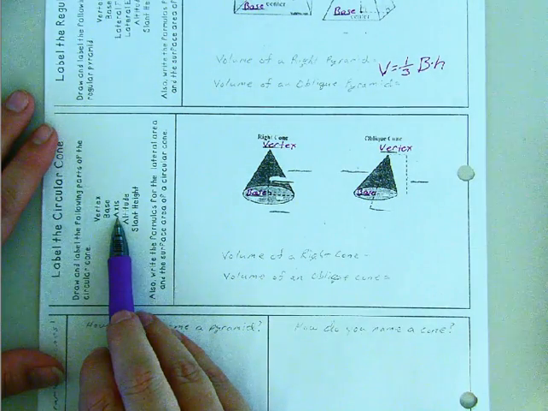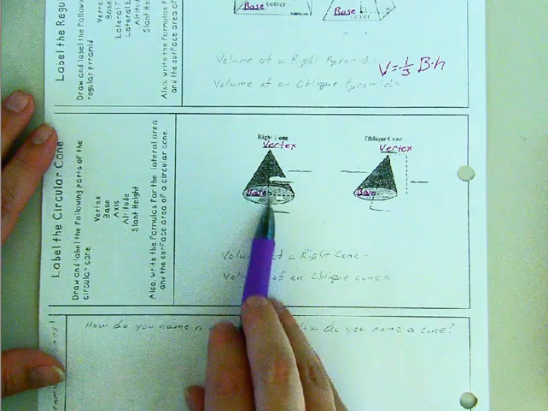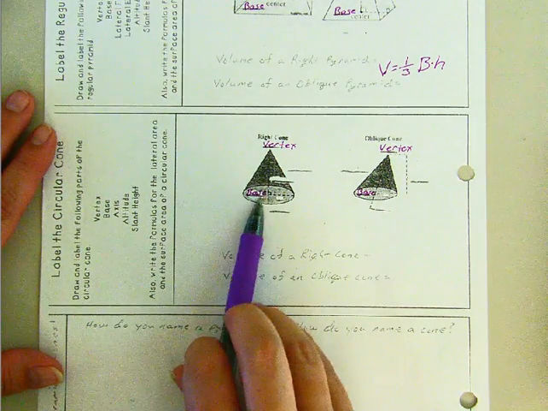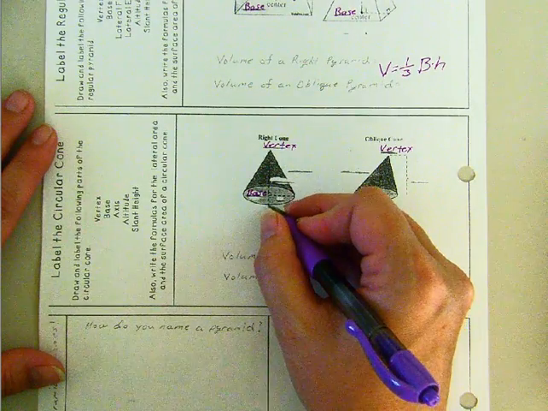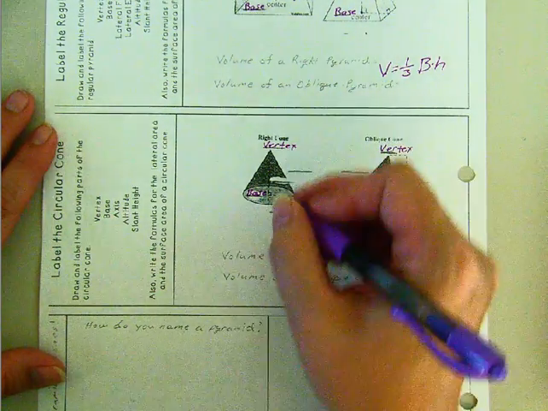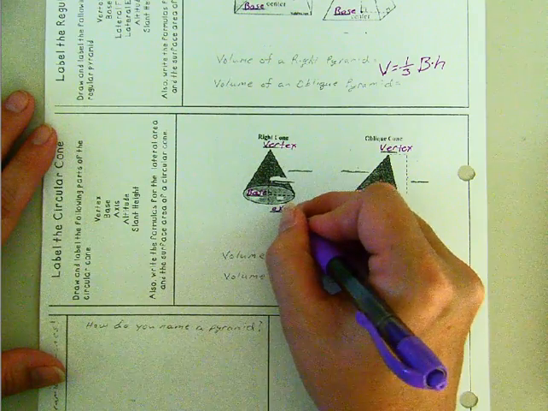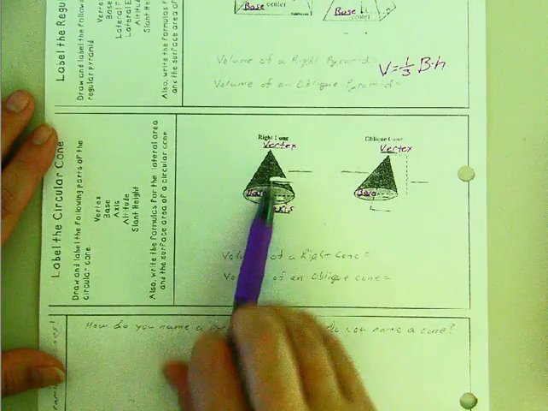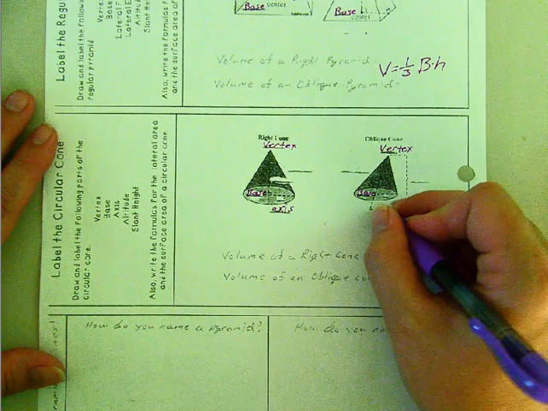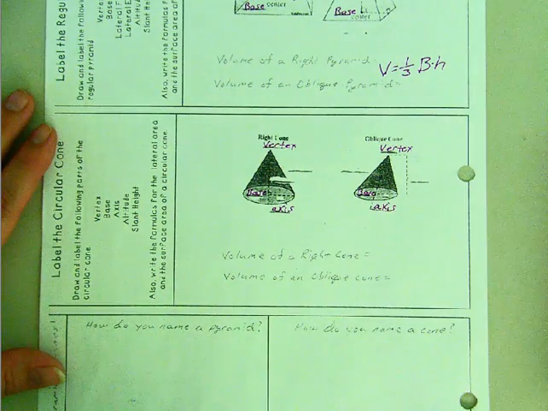The axis. So the axis, if we had a triangle and we put it on the axis and spun it around, it would create the cone. So the axis, that's this dotted line, and it's just really faint on both of these, but this is the axis. So for a right, it's perpendicular, and for an oblique, it's slanted. So that's our axis.